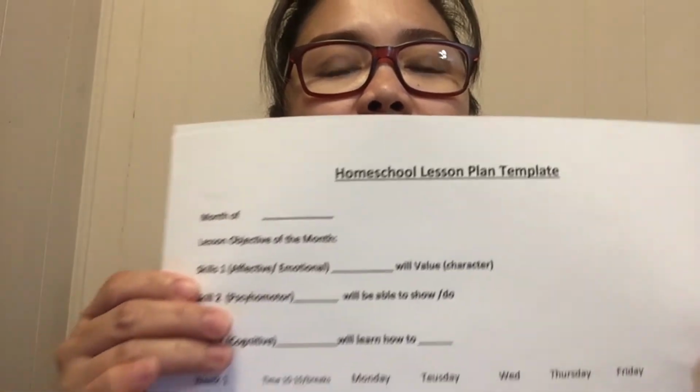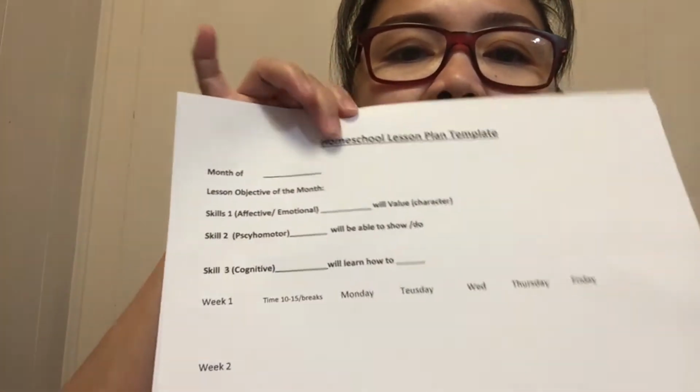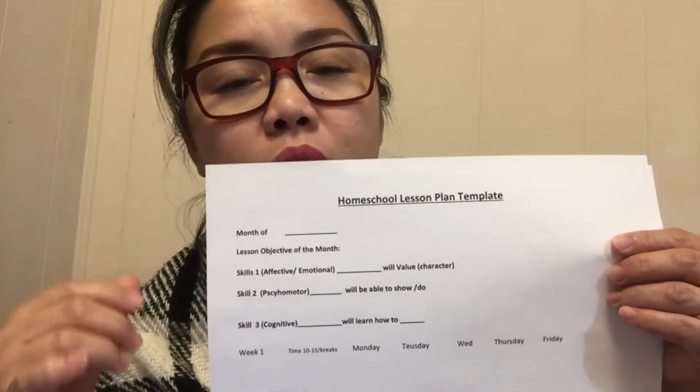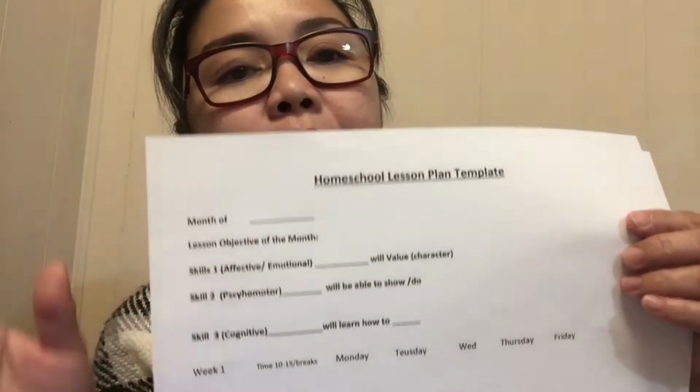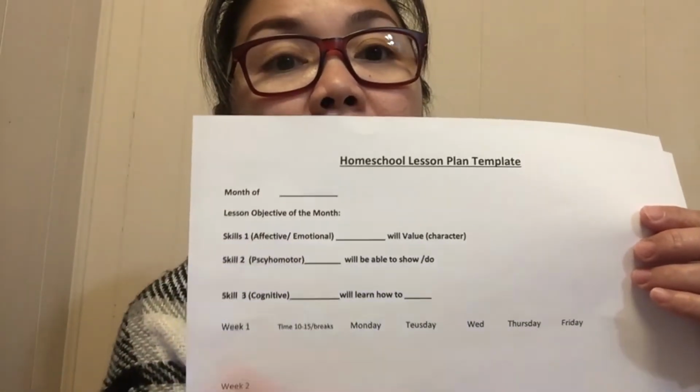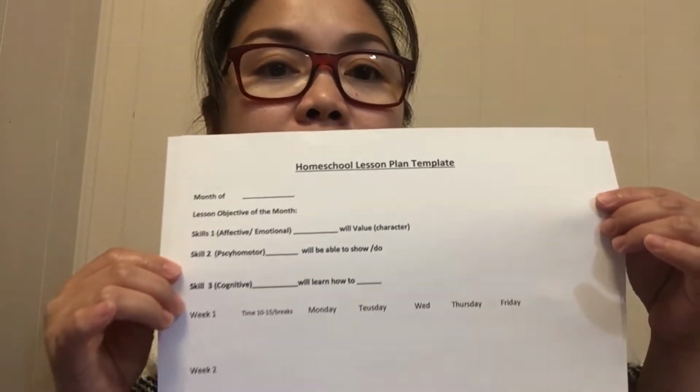Okay, so anyway, this is my homeschool lesson plan template. I have it blank, and sometimes this is very handy for me because sometimes my computer is not working, so I would just print this one and fill it up.